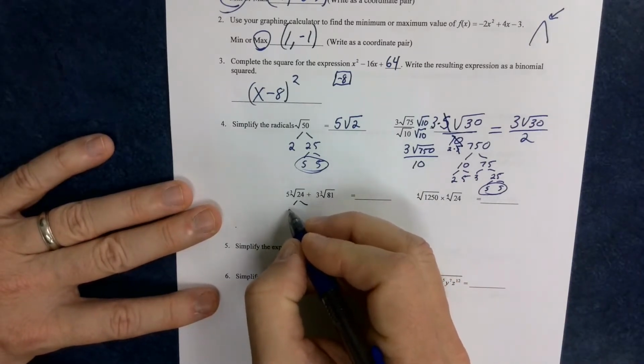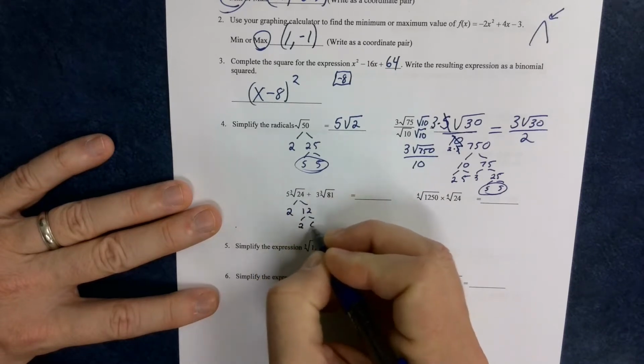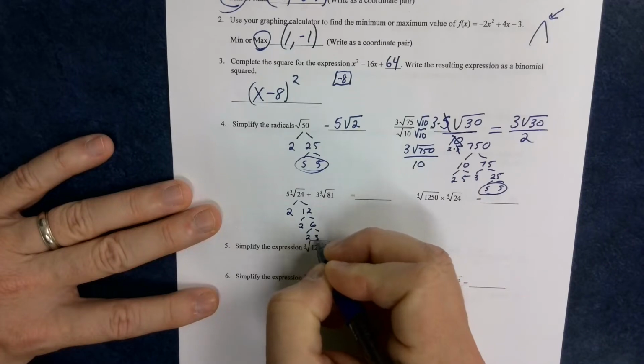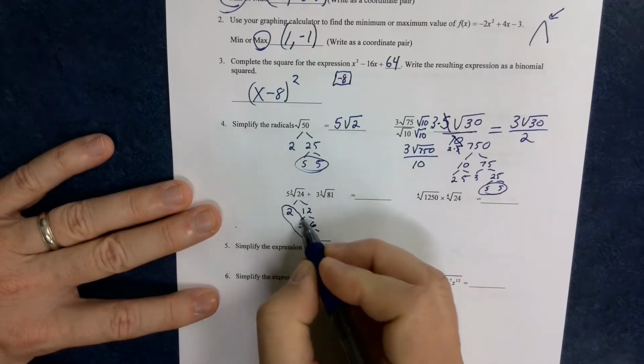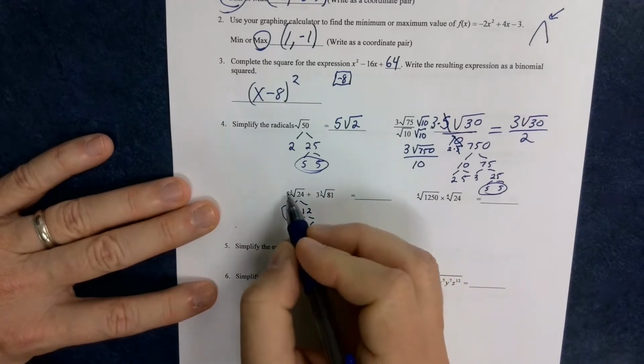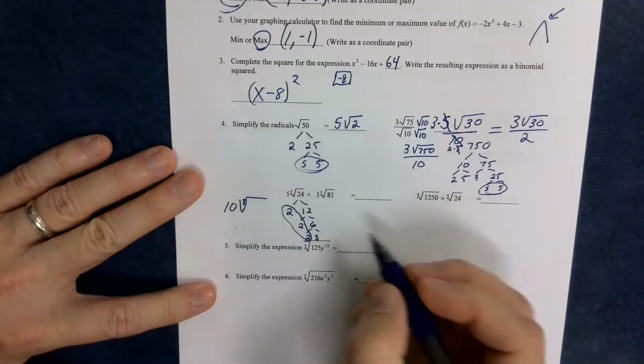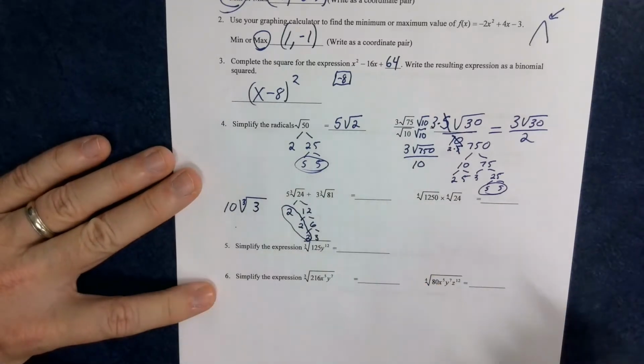24 is 2 times 12. 12 is 2 times 6, and 6 is 2 times 3. And look at that. I have triplets. So when I pull that out of there, pull a 2 out, so 2 times 5 is 10. So this first one becomes 10 cube roots of 3.